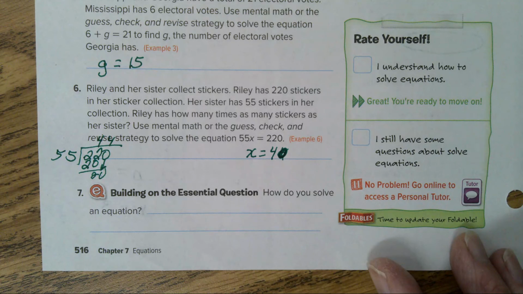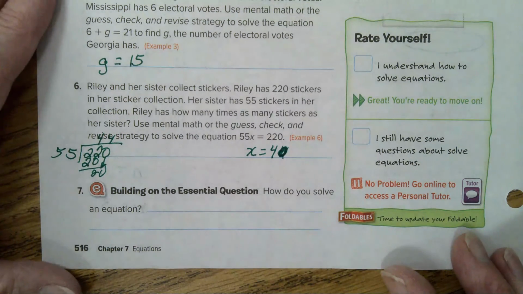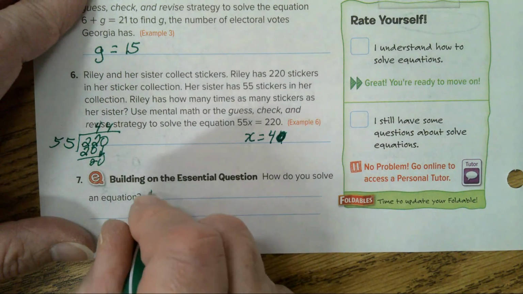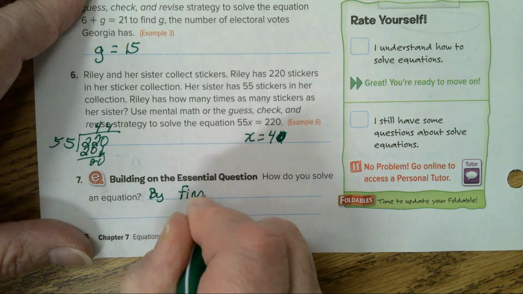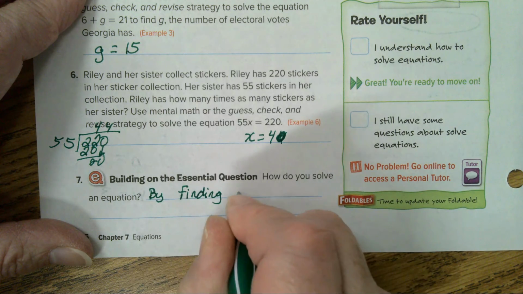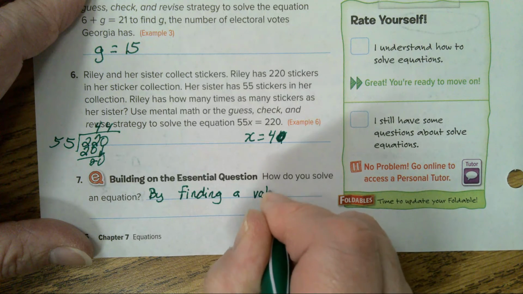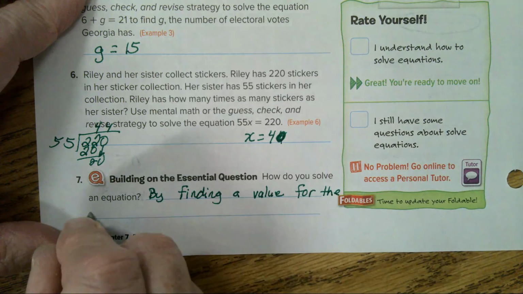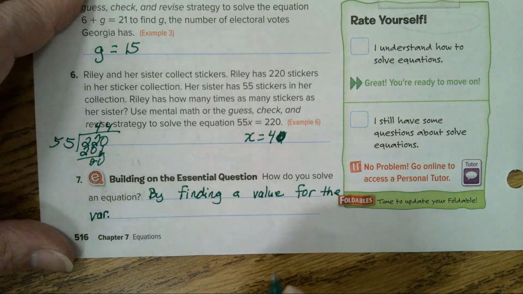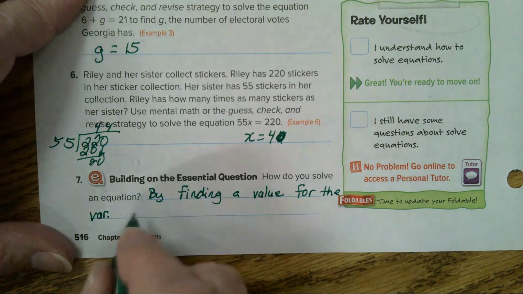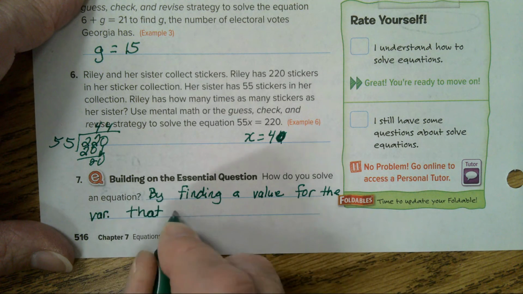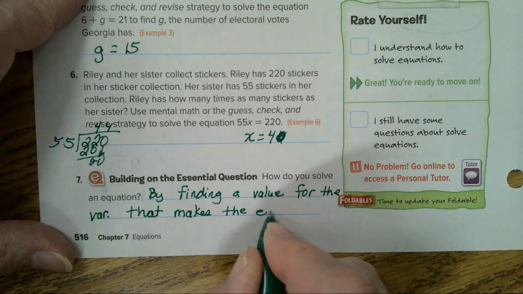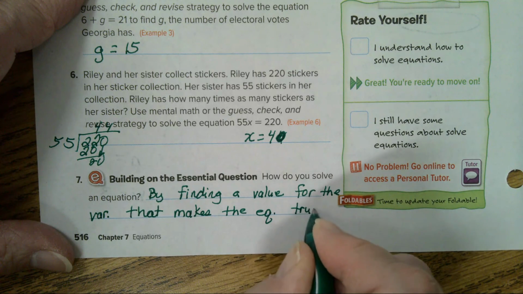Okay, building on the essential question, how do you solve an equation? Well, let's do the non-technical answer today. By finding a value for the variable that makes it true. How? By finding a value for the variable. I'm just going to do VAR for the word variable. That makes it true. That makes the equation, EQ, true. All right.